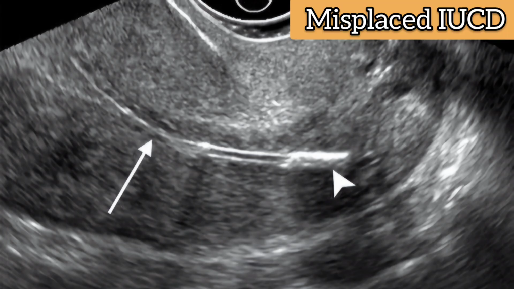This is an ultrasound of a young lady who presented to us with pelvic pain and excessive bleeding after the placement of an IUCD. Ultrasound is showing migration of the IUCD within the lower uterine segment. Today we will discuss what the different types of IUCDs are, what the complications are, and how you will diagnose a misplaced IUCD on ultrasound.